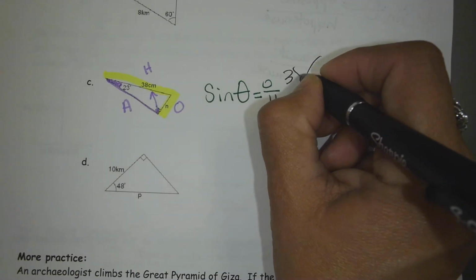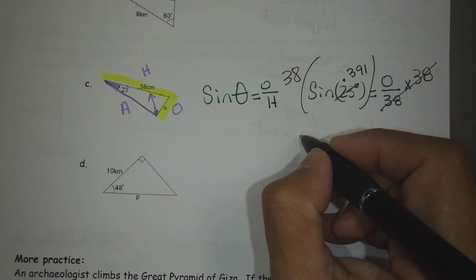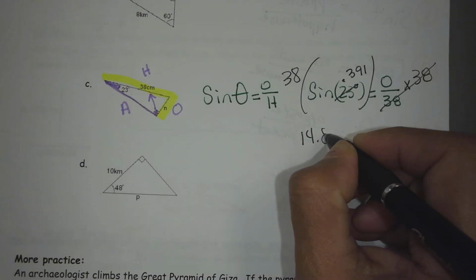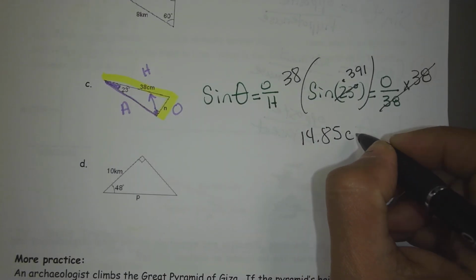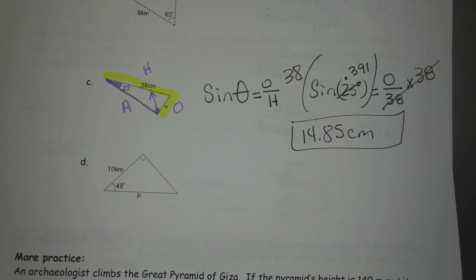Multiply all of this by 38. This comes out to 14.85 centimeters. Double check my answer. That looks like a good number, because my hypotenuse better be bigger than my opposite leg. 14 is smaller than 38, so that looks pretty good.